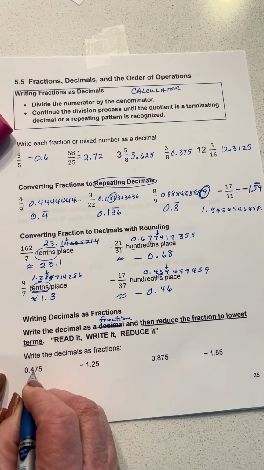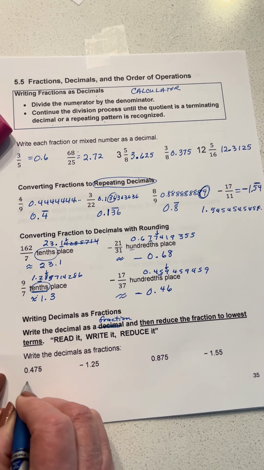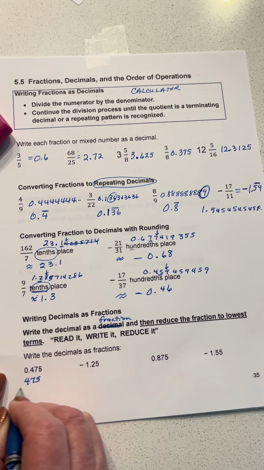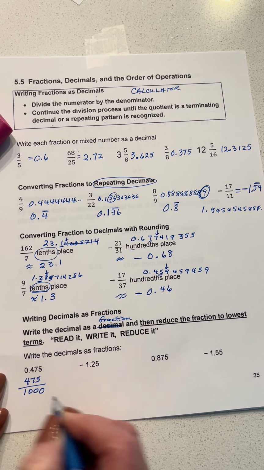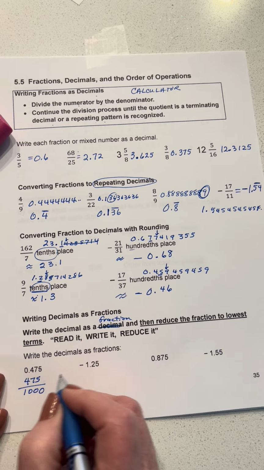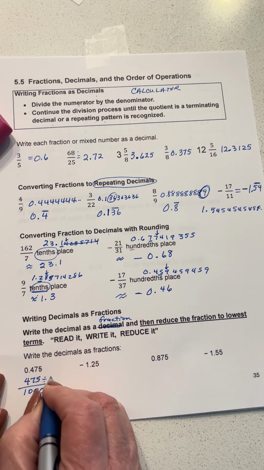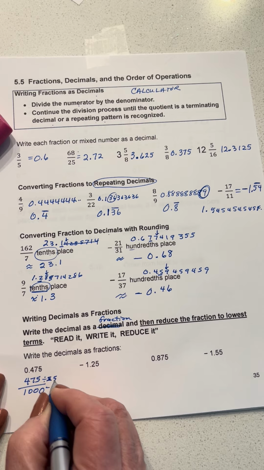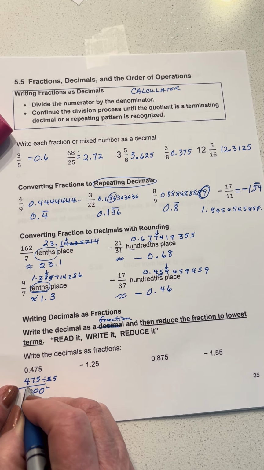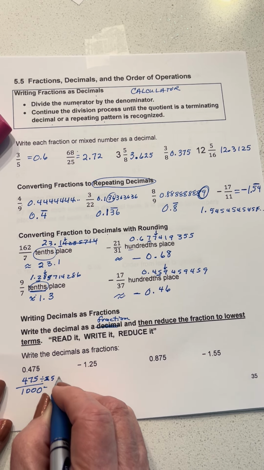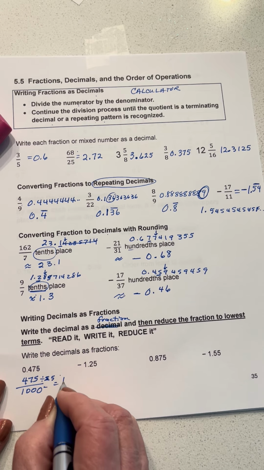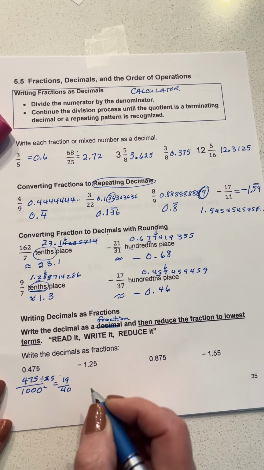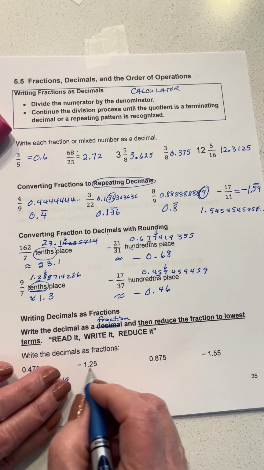So we're going to read this 475 thousandths, 475 over 1,000, and we're going to reduce that. We can either check our calculator or we can divide. We can divide those by 25, which would be 19 over 40. You can check that on your calculator.